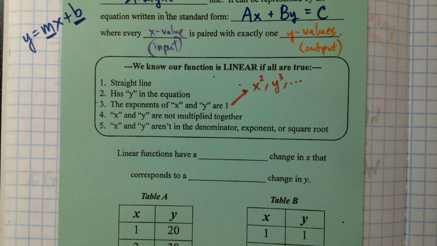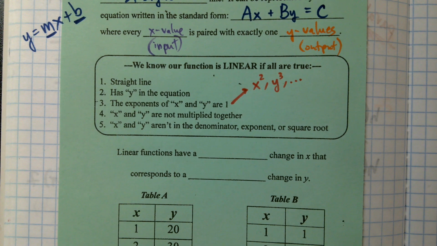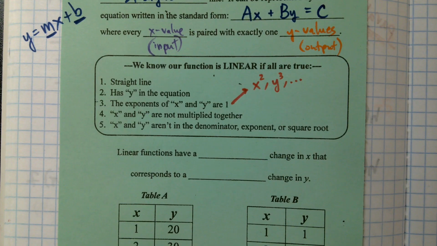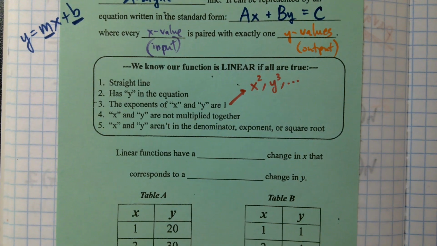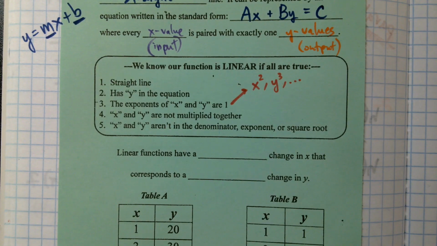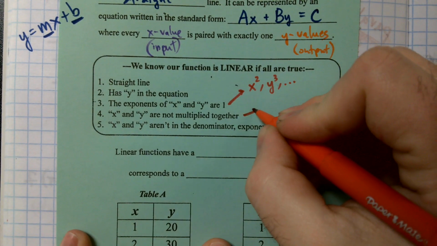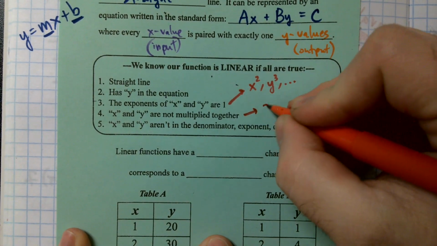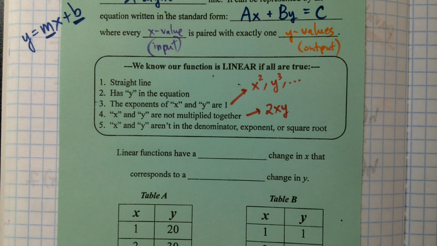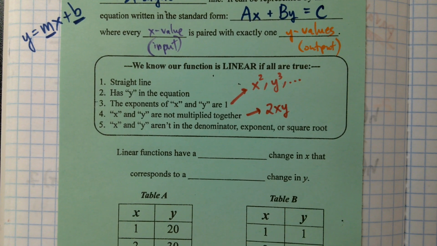We talked about last week, if I have a function with x squared in it, the shape of my line is a parabola, right? It's still continuous. All my dots are connected with the line, but it's not a straight line. It's shaped like a U, okay? That's what happens when I see an exponent. I get curves. It makes it all curvy. I also cannot have x and y multiplied together. I can't have something in my equation like 2xy. If I see that, I know it's nonlinear.